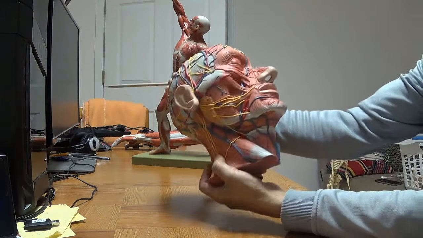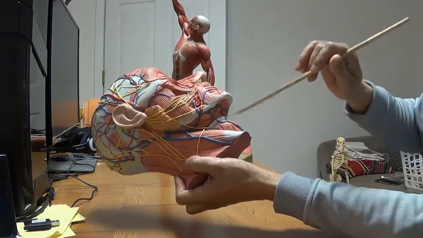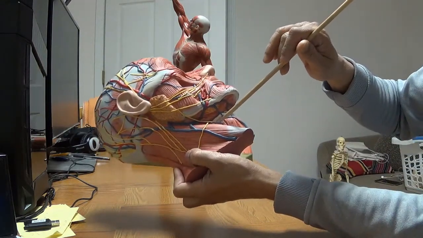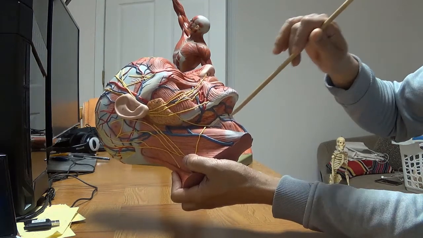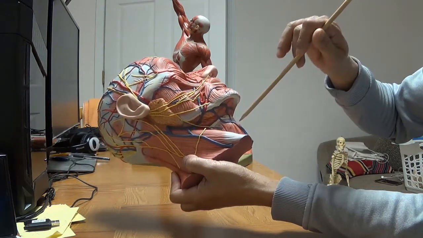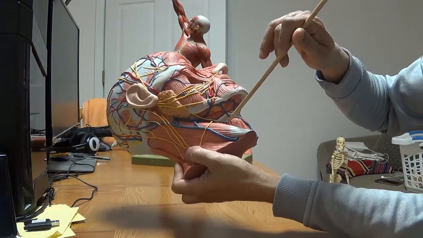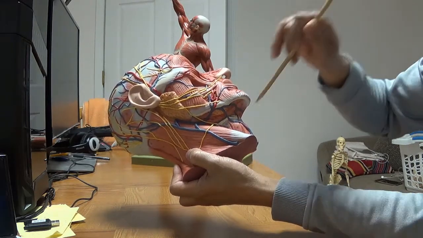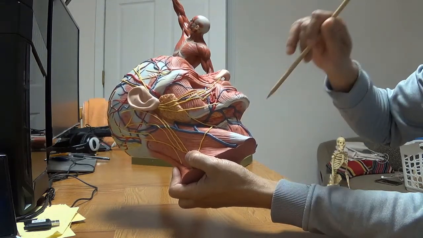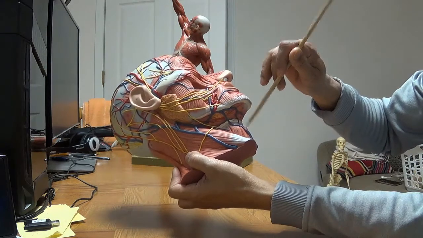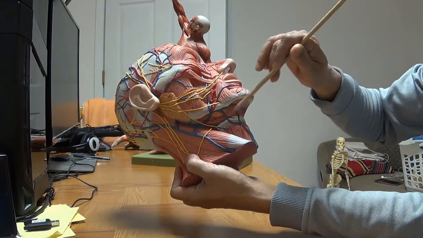So you have three here. If you see carefully, you have three muscles here in the front of the neck: omohyoid, sternohyoid, thyrohyoid, all attached to the hyoid bone.